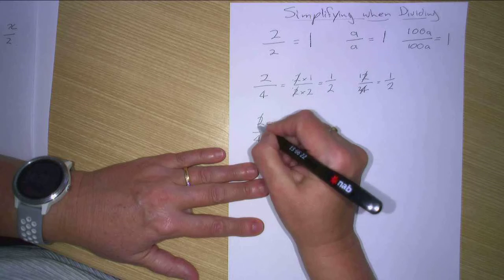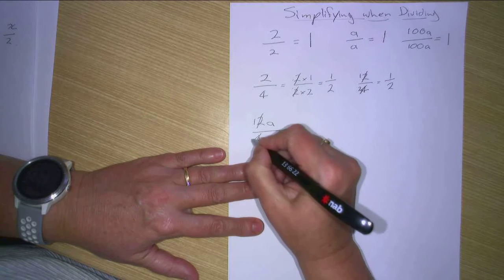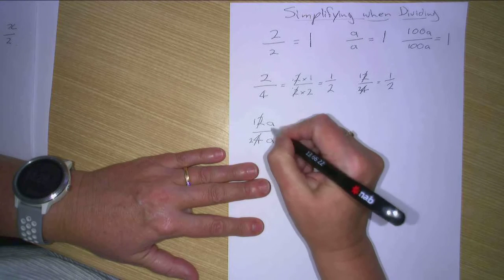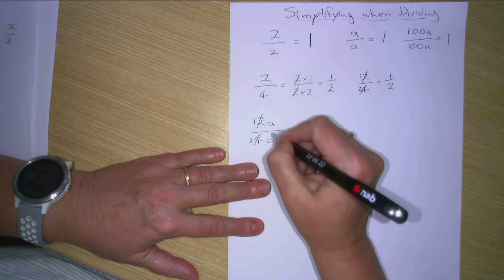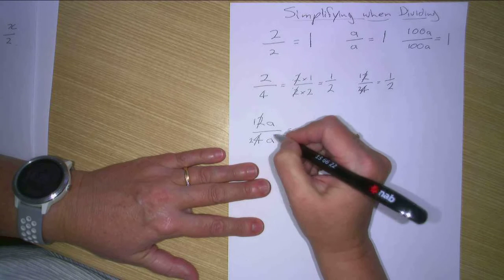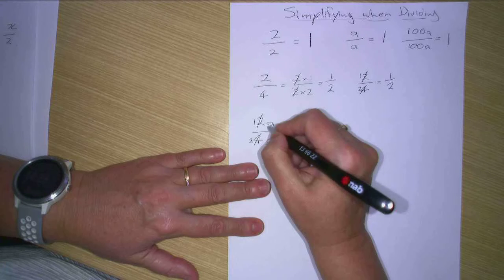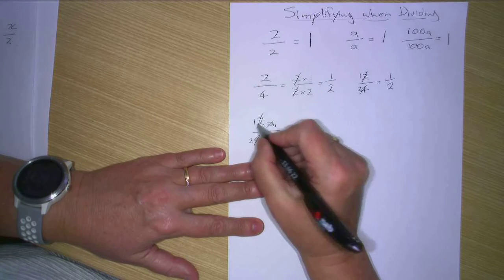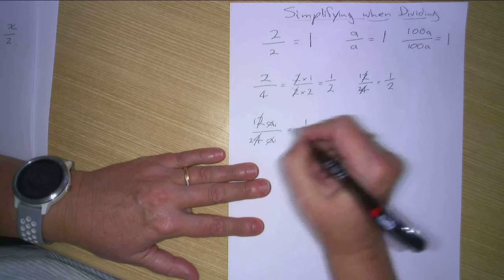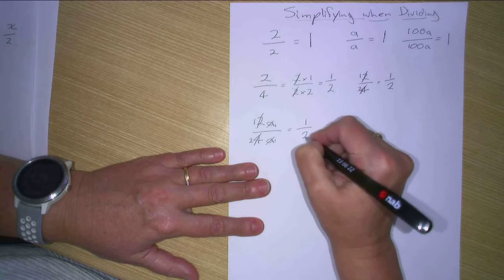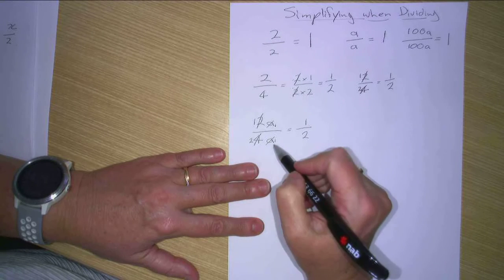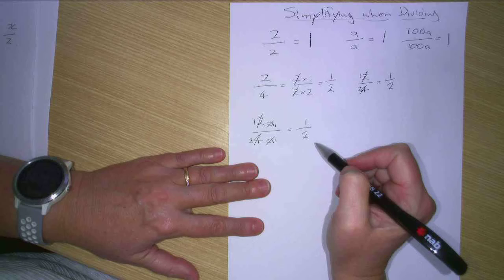So 2 goes into 2 once, 2 goes into 4 twice, and I've got A over A. Anything divided by itself is 1. So A goes into A once, A goes into A once. So I've got 1 times 1, which is 1, and 2 times 1, which is 2. So 2A over 4A is the same as a half.